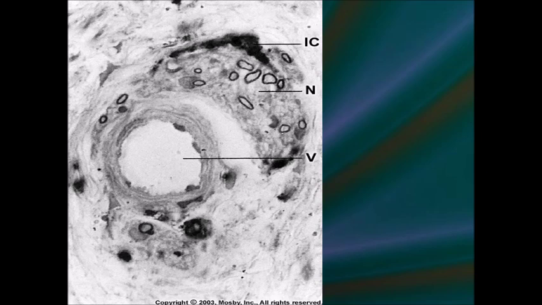This is a section where we can identify the blood vessels, venule, and here is the nerve bundle with myelinated and non-myelinated nerves, and this is the IC, immunocompetent cell, a large multinucleated cell.